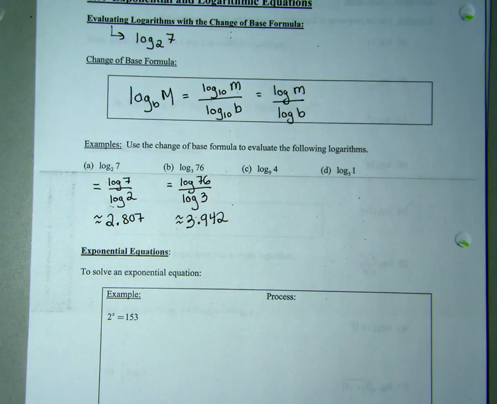I feel like letter C is going to be a decimal, because I know log base 9 of 9 is 1, but this is something less than 9, so it has to be something less than 1.